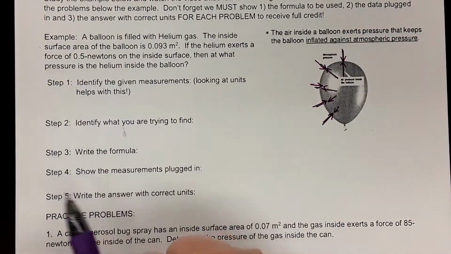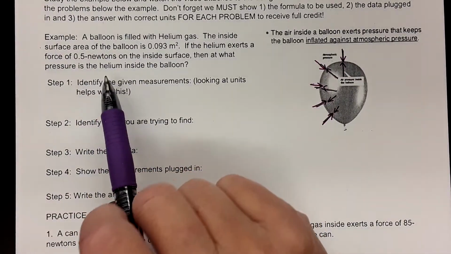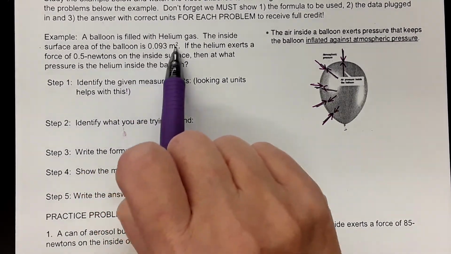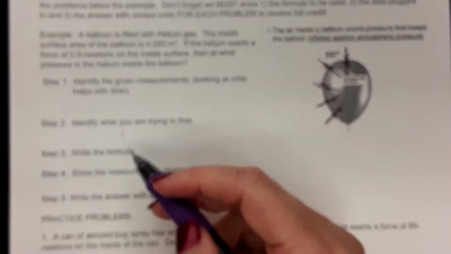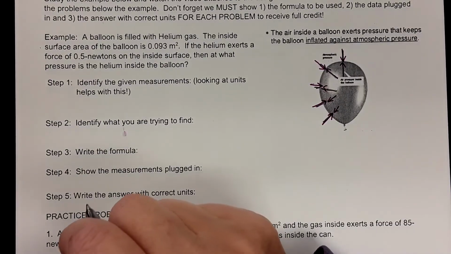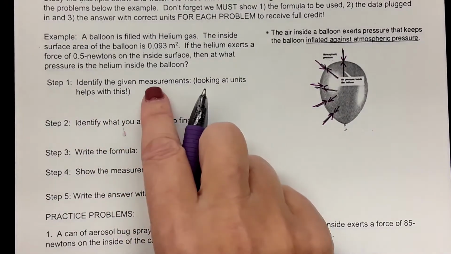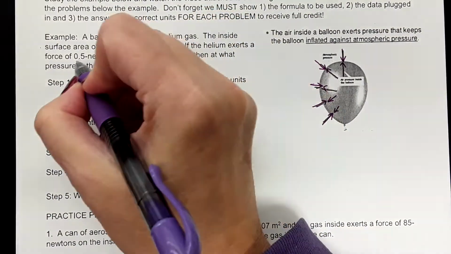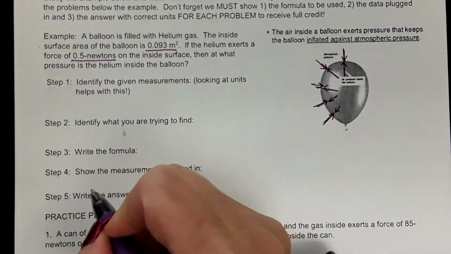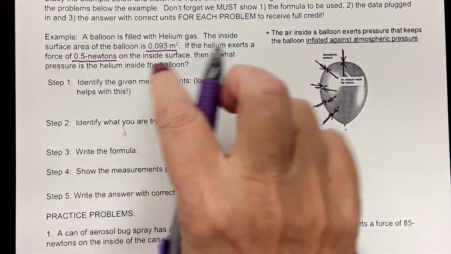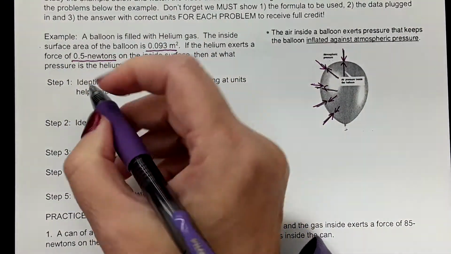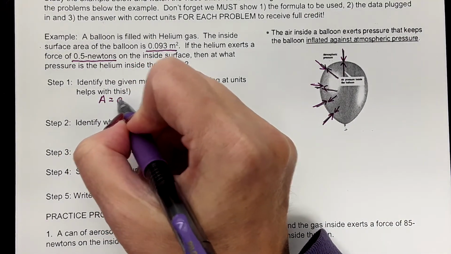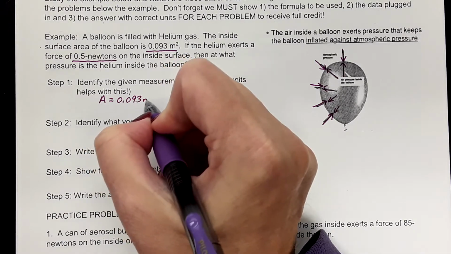Now, we want to know what's the pressure inside this particular balloon if it's exerting this much force on the inside surface area of the balloon. Well, let's take a look. The first thing we do when we solve a problem is we identify the given measurements. So let's go up here and underline them. We have two numerical pieces of information. There they are. Right here it says the surface area. So that's A, the area, and it's 0.093 meters squared.